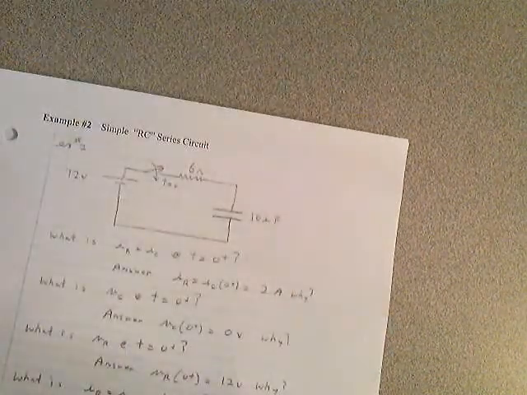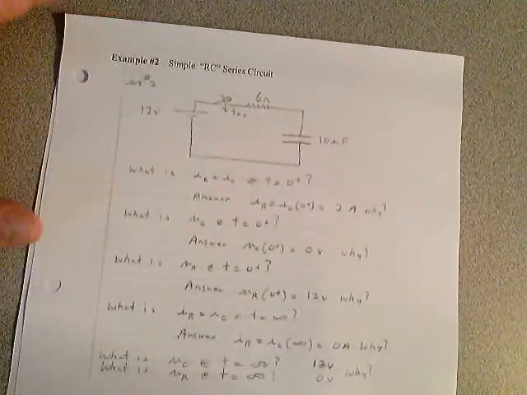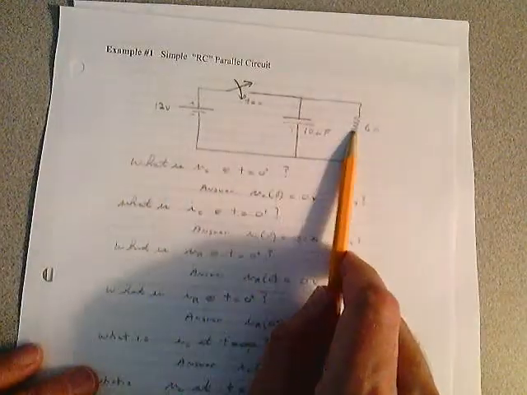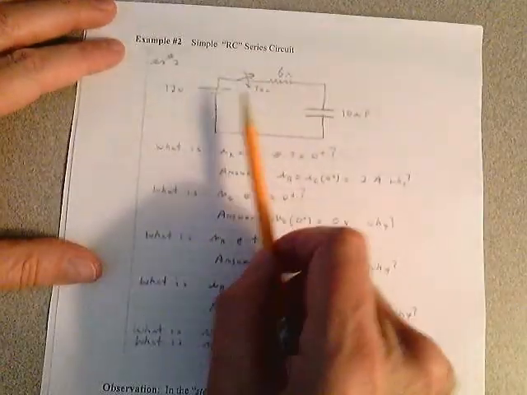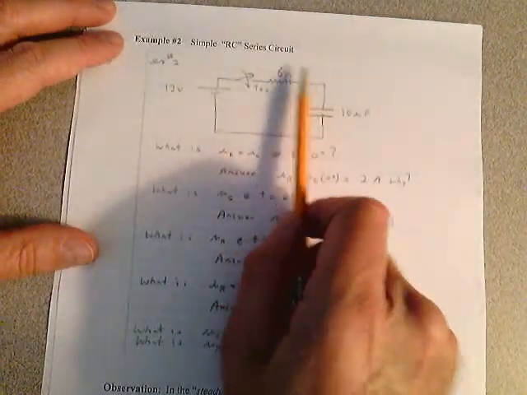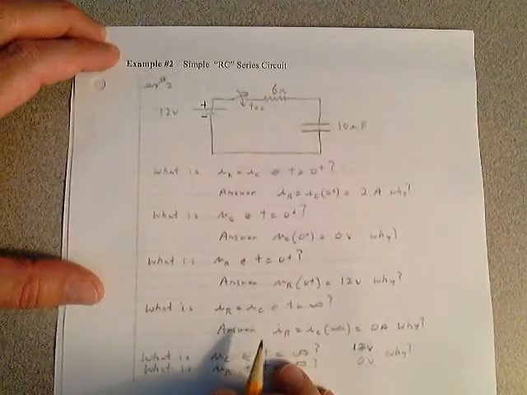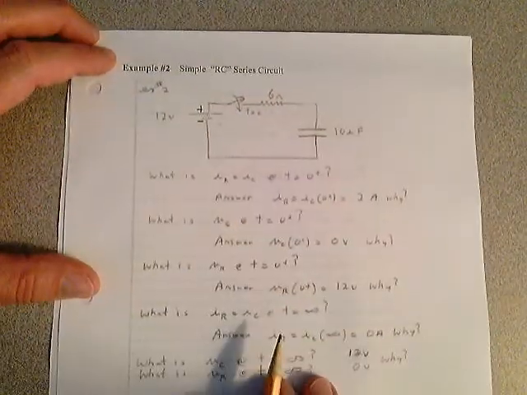A little bit different. Example 2, we have a series circuit here. It's series. It's not a parallel circuit like this. You should be able to, taking this circuit, 12 volts, plus, minus. You throw that switch at t equals 0.